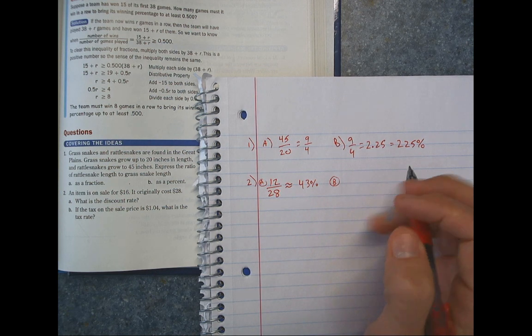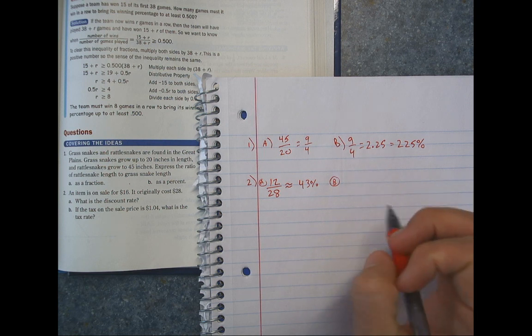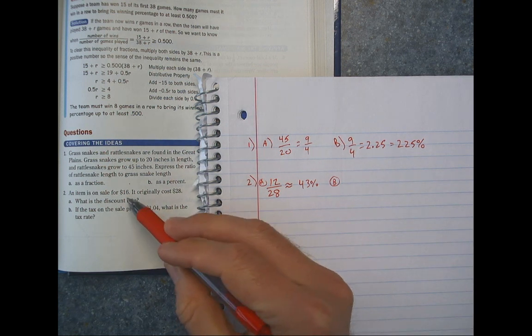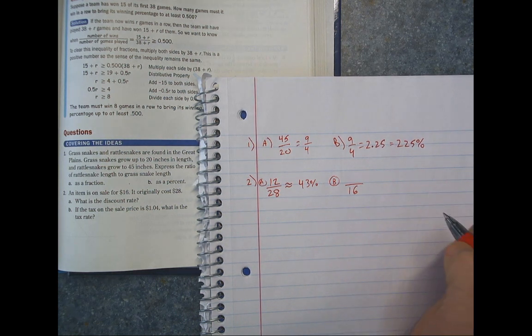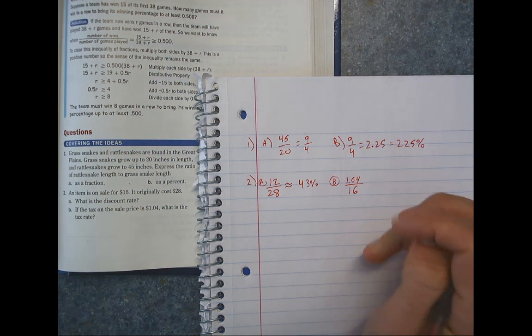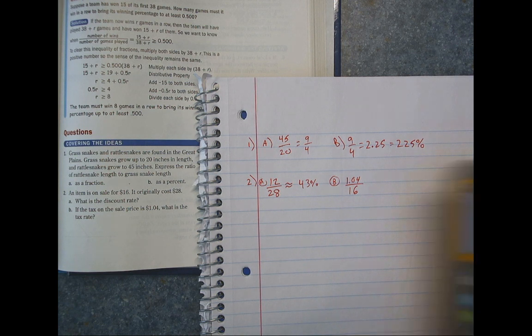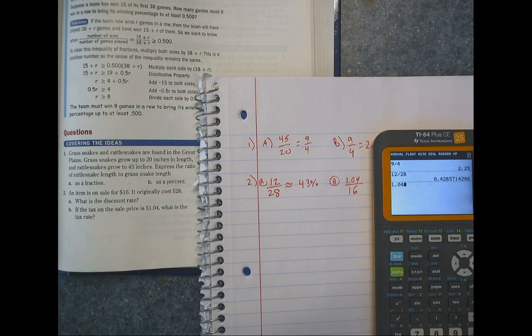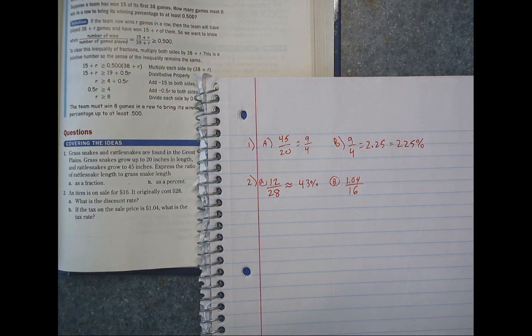Part B now, if the tax on the sale price is $1.04, what is the tax rate? So the sale price is 16. So the percentage is not based on the 28, it's based on the 16. So we're going to put the 16 on the bottom, and we're going to compare the $1.04 to the 16. So when we compare that, that's going to give us the percent that this is of 16. So 1.04 divided by 16. And again, you move it 2 spots. So it's going to go over, and it's 6.5%.